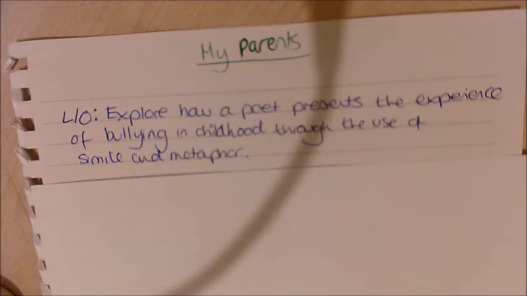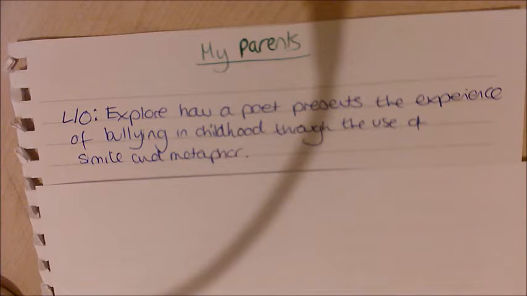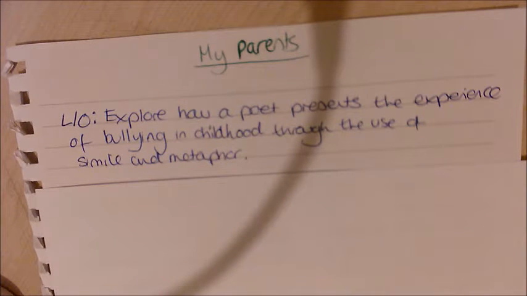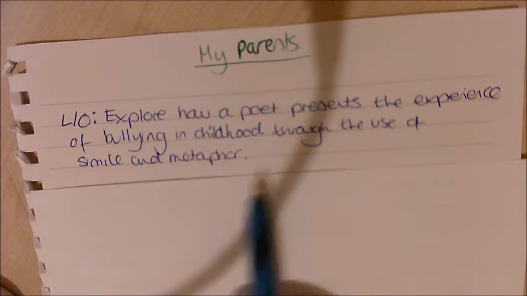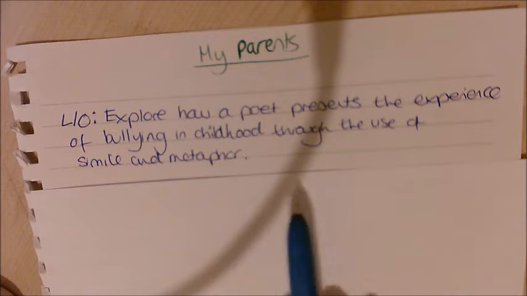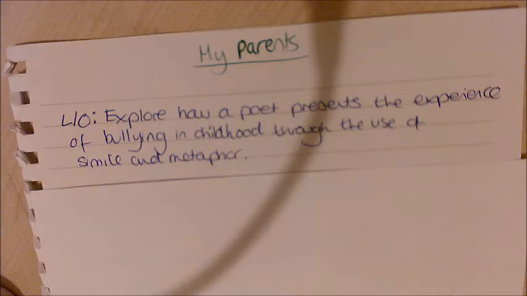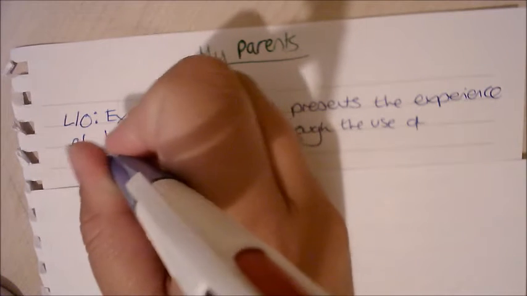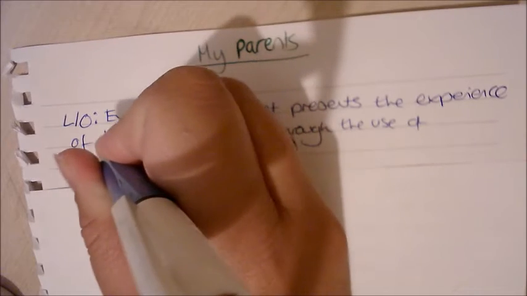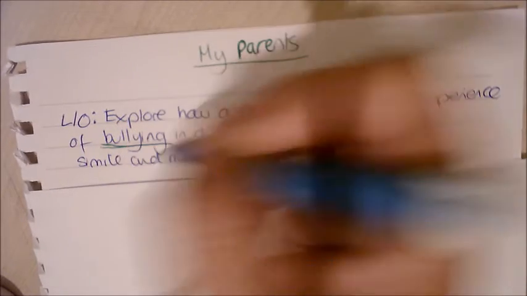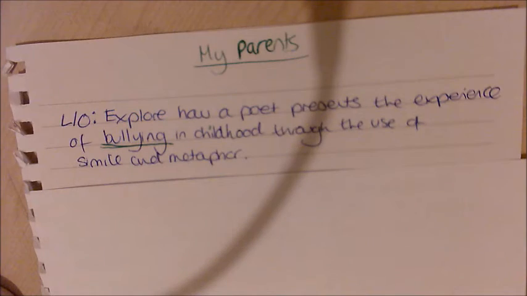Now, it's always a good idea when you get a question in the exam or in class for your assessments to look at the question itself, because the keywords in the question can give you a really good hint at what the poem is about. So I'm just going to underline that keyword bullying there. That gives us a really key clue as to what this poem is going to be about.